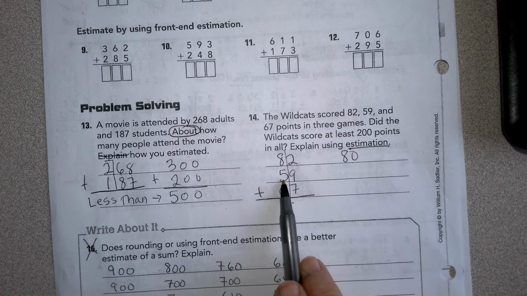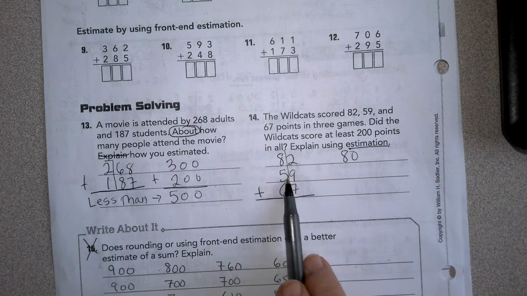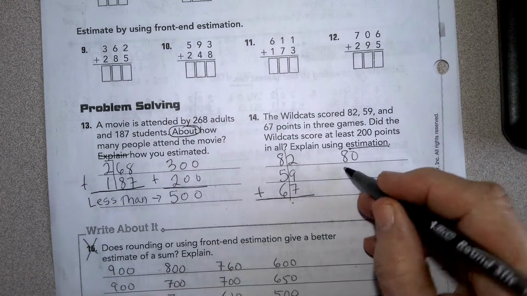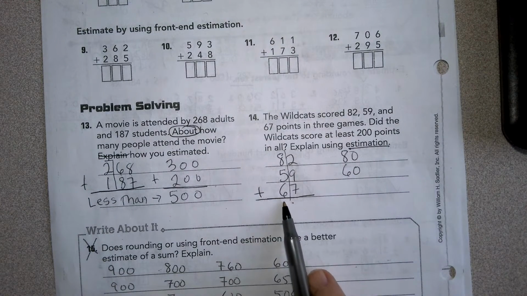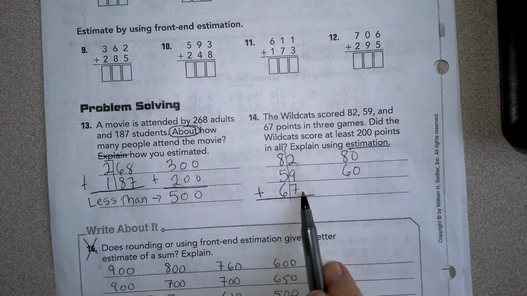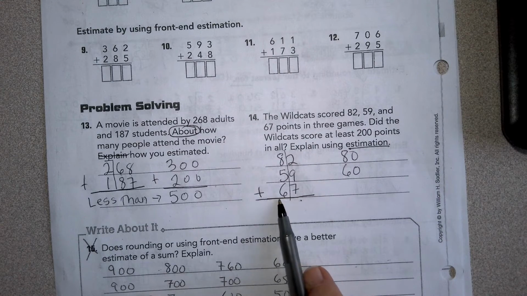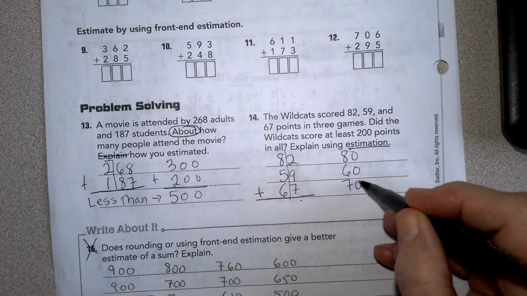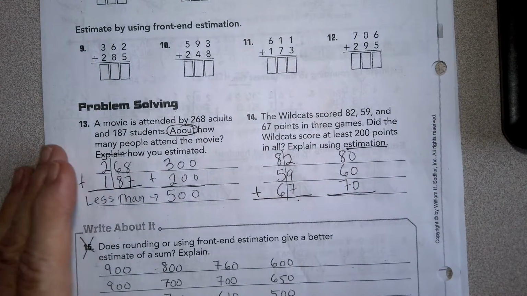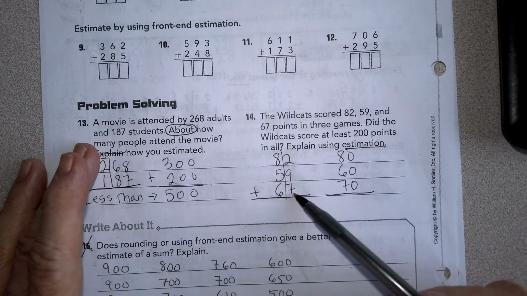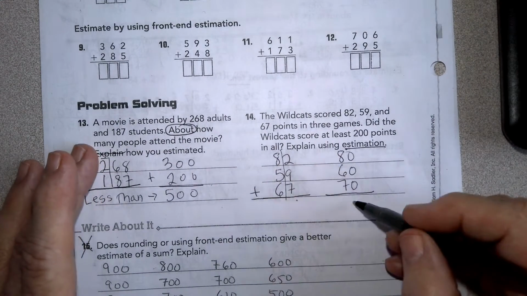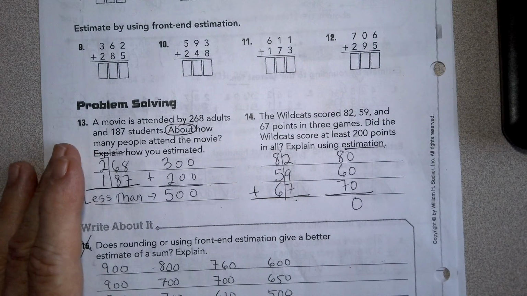All right, is this closer to 50 or 60? 60, that's a big macho number. So that we can increase that 5 by 1. And this one, is this closer to 60 or 70? 70. Now we're going to go ahead and add these up. So we round it up on one, up on a second, and down on this one. So this is going to be 0.